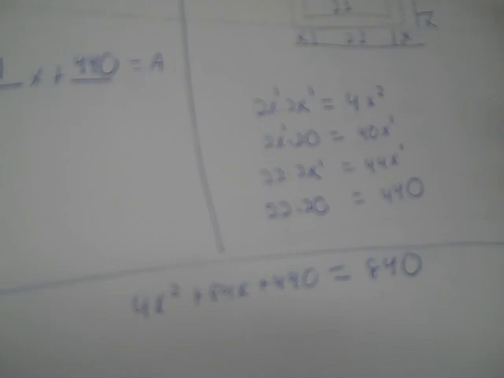Okay, now come down here and just put equals A. Okay, so 4x to the second plus 84x plus 440 equals my area, but I know the area is 840, so don't keep the A in there. Okay, and then you'll solve it, and oh, yeah, by the way, inches. Okay, so put inches down here. That's your answer to the problem, but we have to solve it.